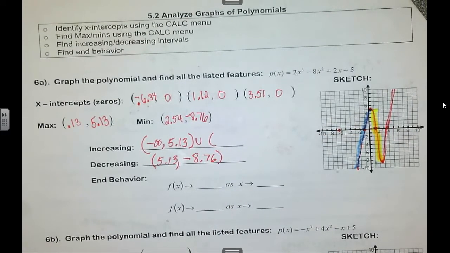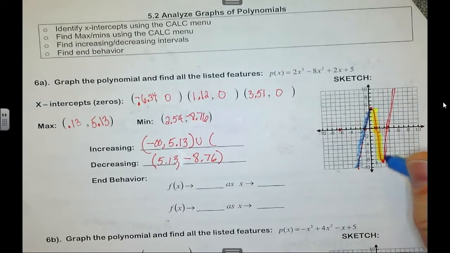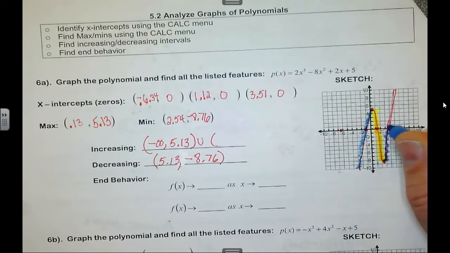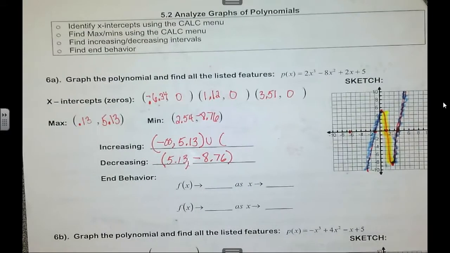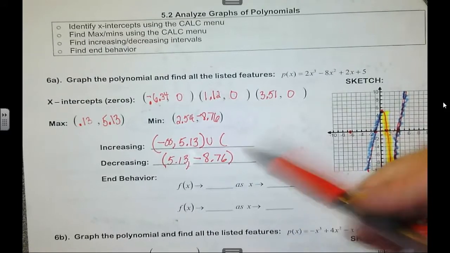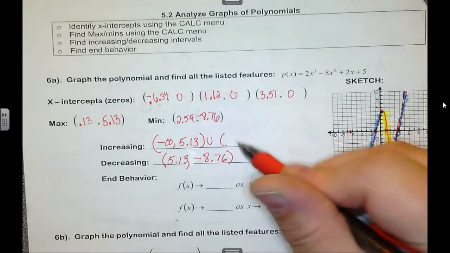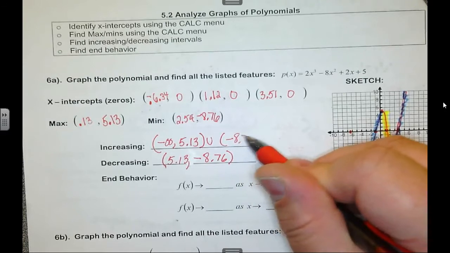And then it goes back to increasing with the y value of my min, negative 8.76, and it goes up to positive infinity.